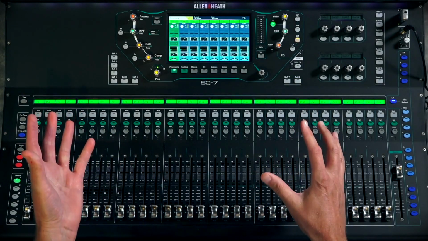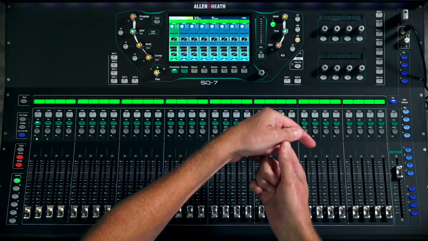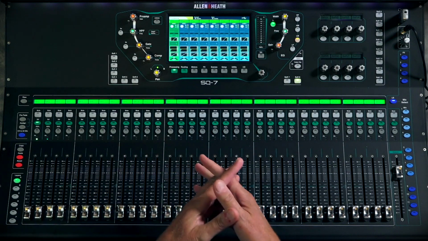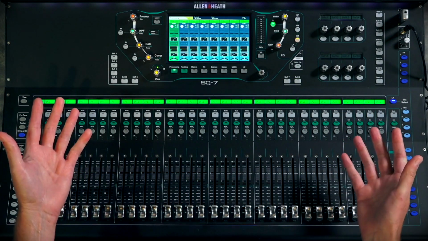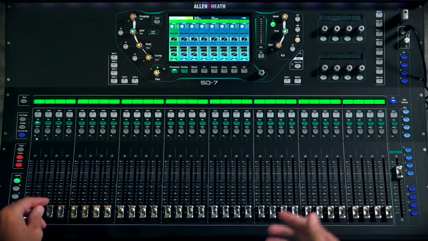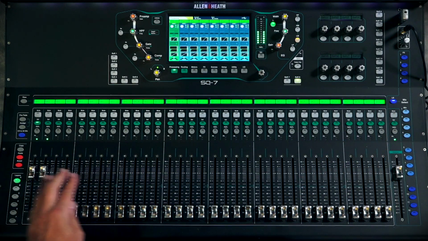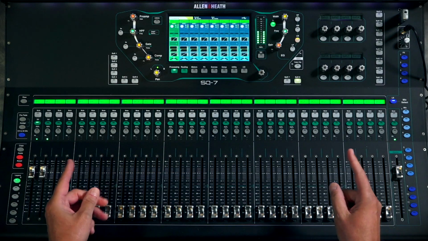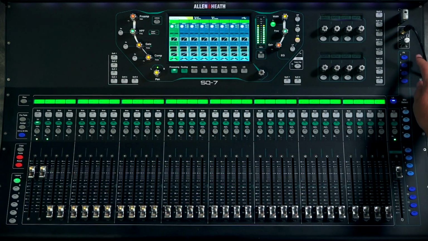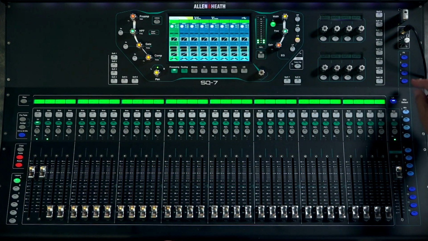So in the world of mixing, we are always sending to an effect and then returning that back into our mix. So how do we do this on the SQ series? Now, I have my left and right bus selected here. I'll bring up my kick and snare. And then everything when we send to the effects is done through these buttons down here. It's another kind of mix.